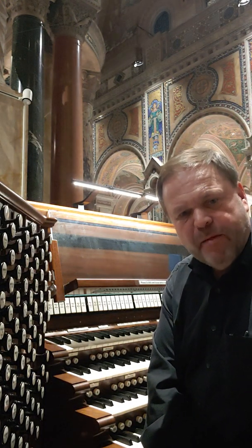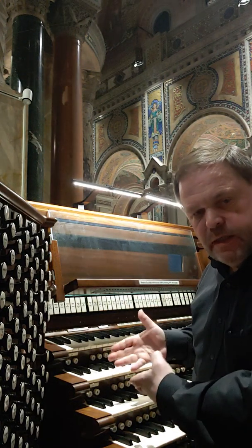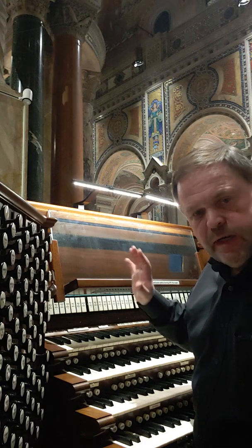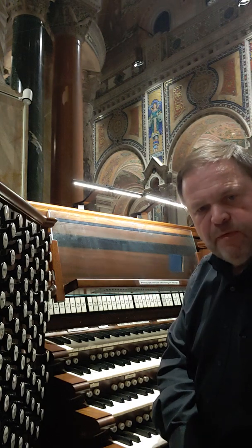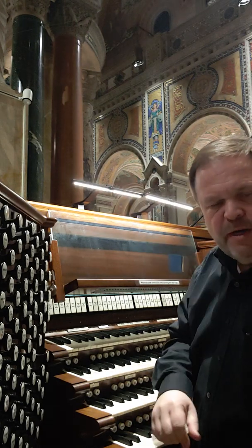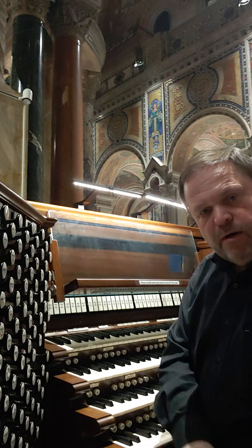Hello again. Here I'm sitting at the organ console. We have two of those. One is downstairs here in the front of the church, right behind the altar, invisible to most of the people for most of the time. And another one in the rear gallery, also invisible. This controls the entire organ all over the church.